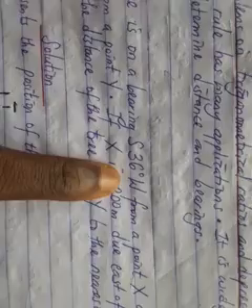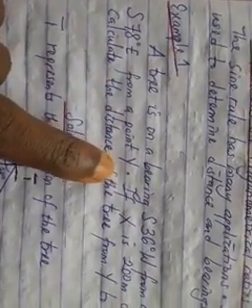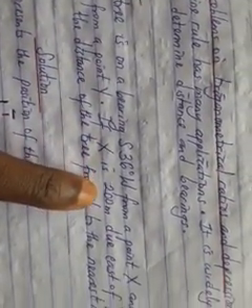Question 1 says a tree is on a bearing of 36 degrees southwest from a point X and 78 degrees southeast from a point Y. If X is 200 meters due east of Y, calculate the distance of the tree from Y to the nearest meter.